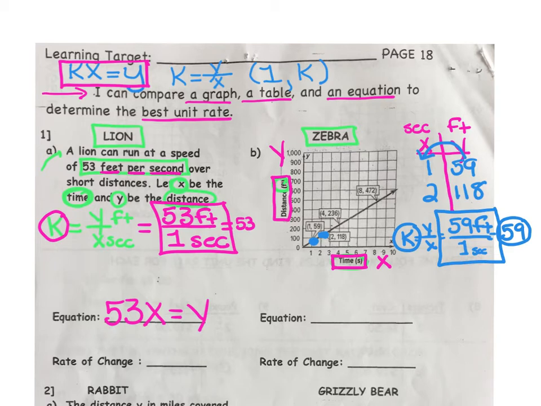Pause the video if you need a little time to take down these notes. But the equation we would write is 59 times every second x equals y, the distance the zebra covers. If we compare the lion's unit rate or speed to the zebra's unit rate or speed, we can see clearly that the zebra moves at a quicker rate.